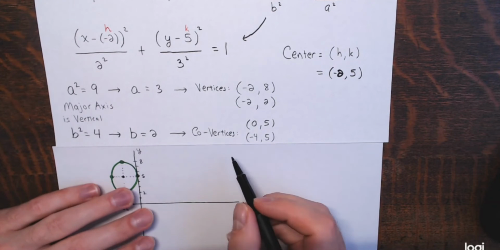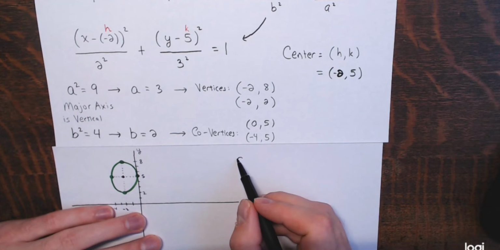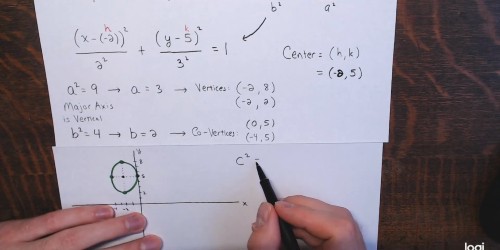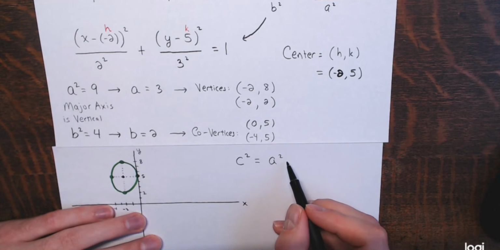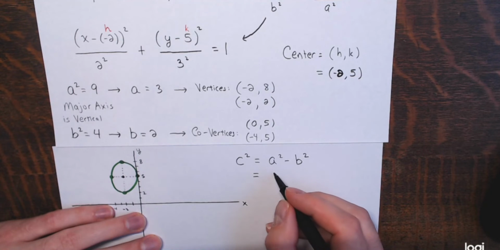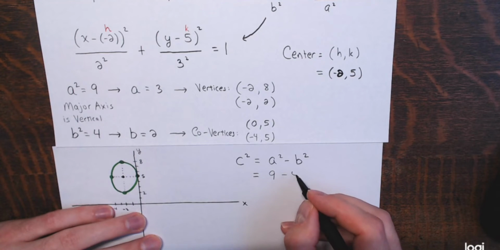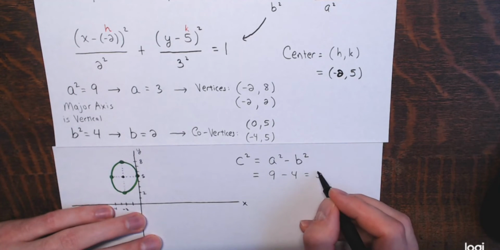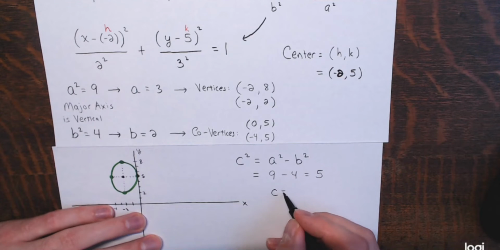And the relationship between c, a, and b for all ellipses is c squared is a squared minus b squared. We know a squared is 9, b squared is 4, so that's 5, and then c must be the square root of 5 then.